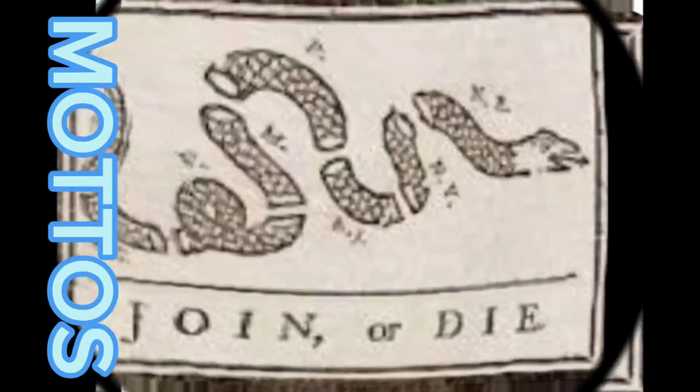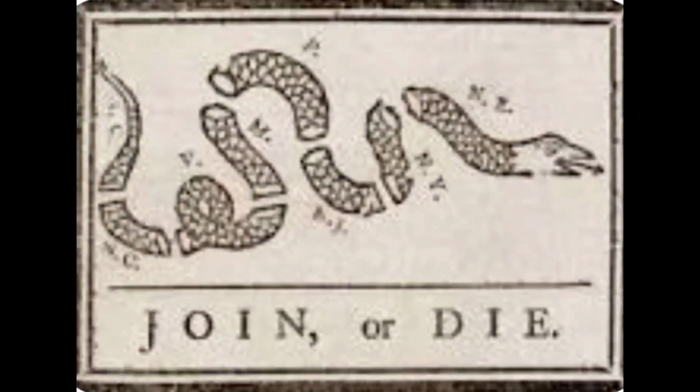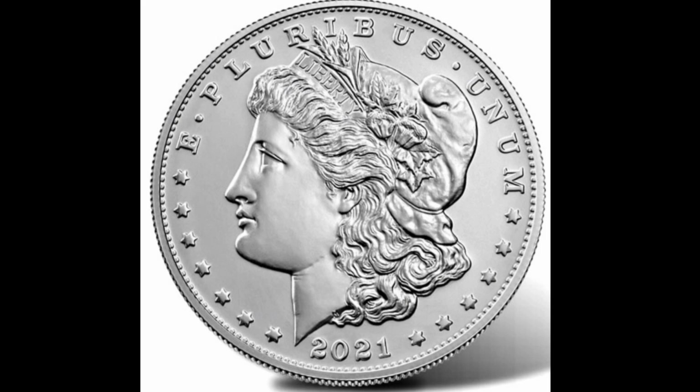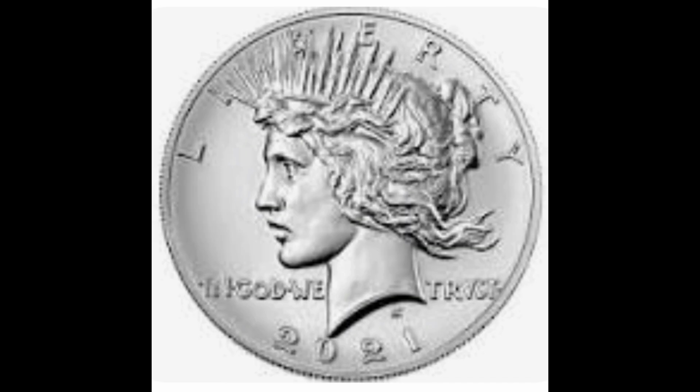A motto is a word, sentence, or phrase inscribed on a coin to express a guiding national principle. The United States has three mottos on its coins: Liberty, E Pluribus Unum, and In God We Trust.